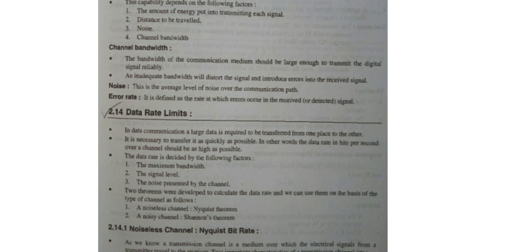Next syllabus topic is data rate limit. Okay, so first point is in data communication a large data is required to be transferred from one place to another. So जिस तरह से अभी डेटा का कैपेसिटी इंक्रीज हो रहा है, ठीक है, सो इन डेटा कम्युनिकेशन the size of data will be a large one. Okay, that's why it can be transferred from one place to another. Second one, it is necessary to transfer it as quickly as possible.